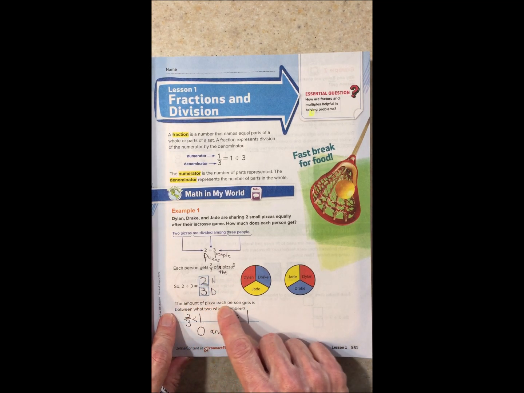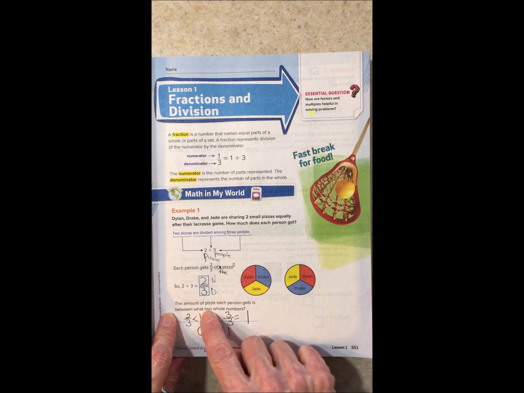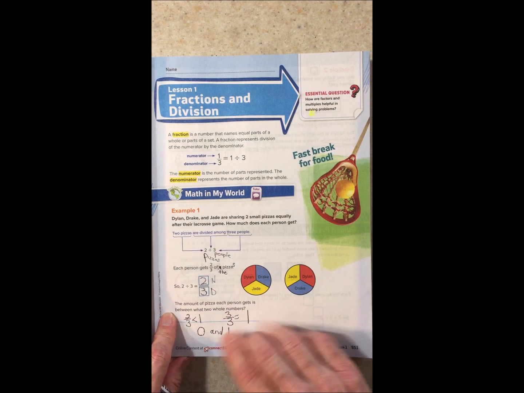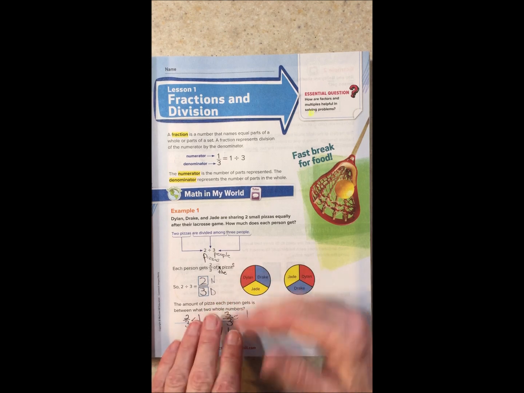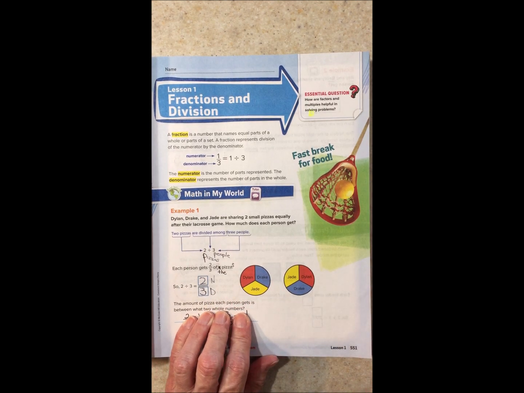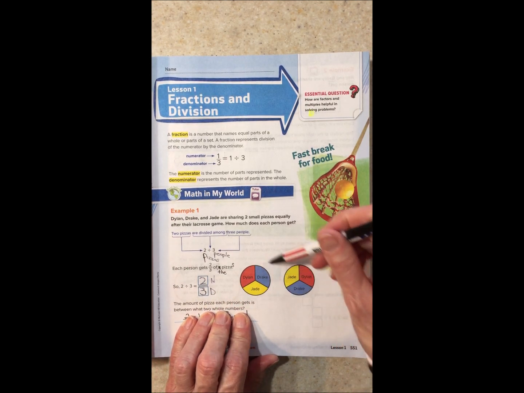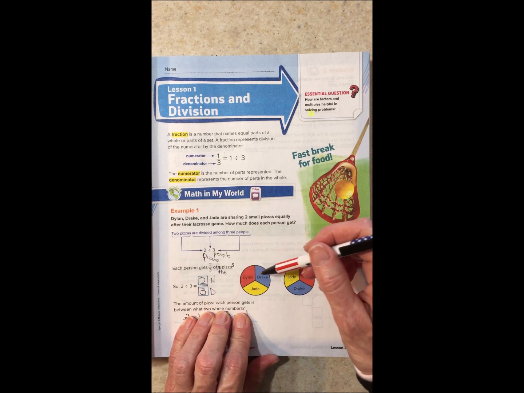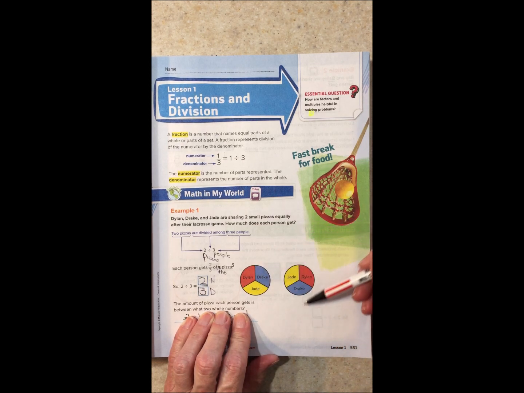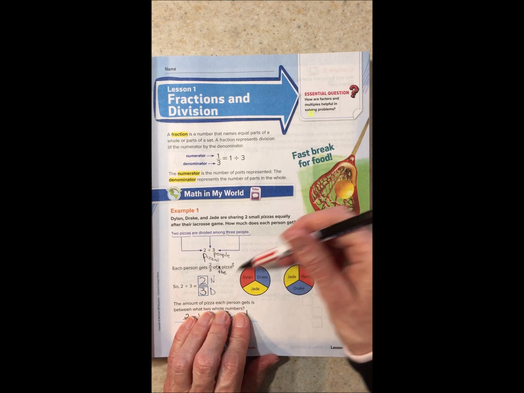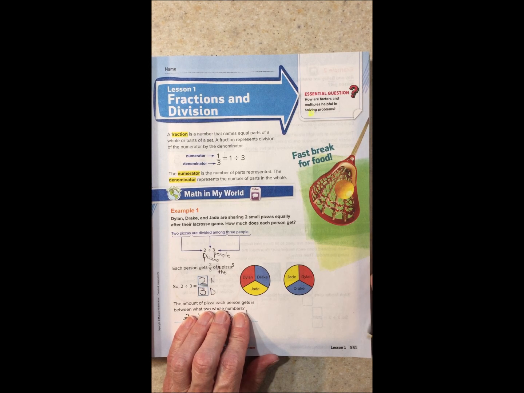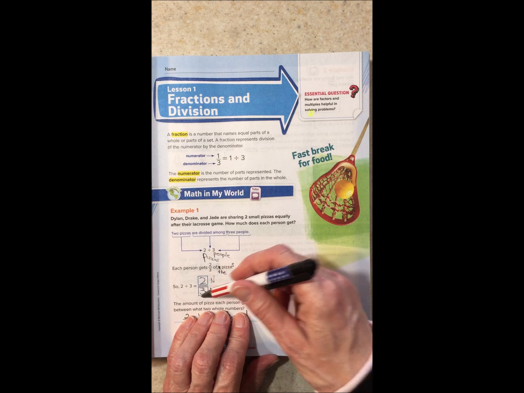The amount of pizza each person gets is between what 2 whole numbers? I've worked this out, but I want to go back and analyze this, so I'm not going to show that just yet. They had their first pizza, and they divided it equally among Dylan, Drake, and Jade. And then they did the same thing with the second one. You can see they get basically 2 pieces, or slices, out of the 2 pizzas. And it's 2 whole pizzas divided by 3 people.